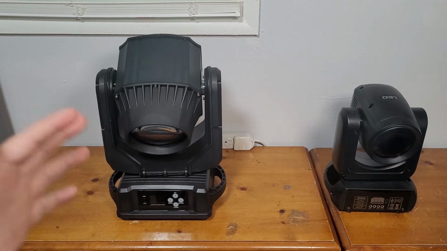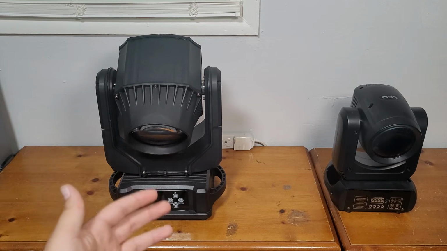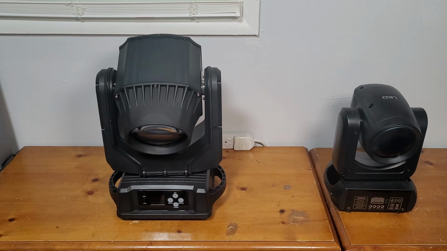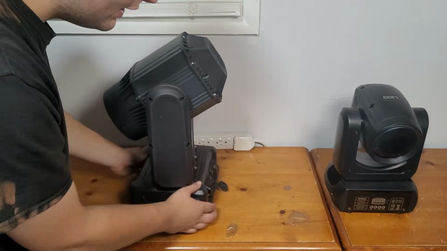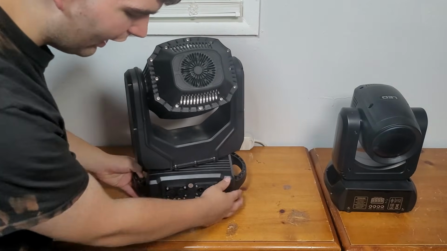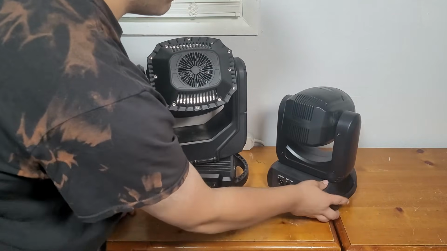So before we look at how to connect these to a controller, let's first look at what these need to function. Just like anything else in our Christmas or Halloween light displays or whatever displays you have set up, your items need power and a data signal. And these are no different. They each need power and they need a data signal to work. So we can look at the backs of both of these to see a little bit of a difference between them and how you connect your data and power to both of these moving headlights.